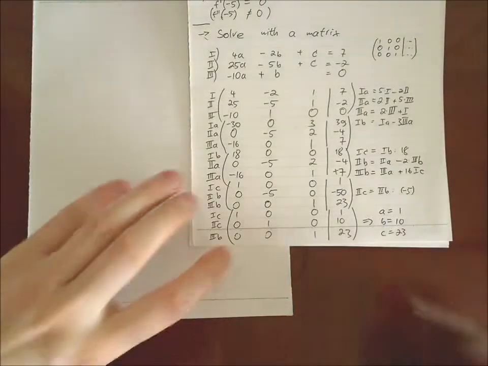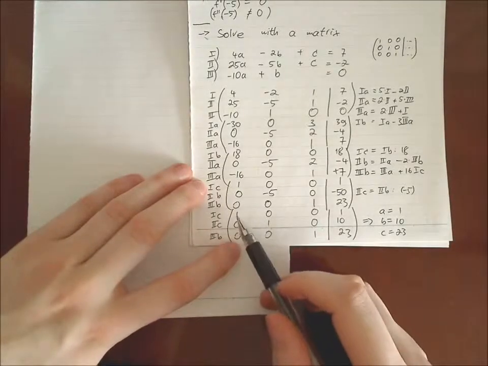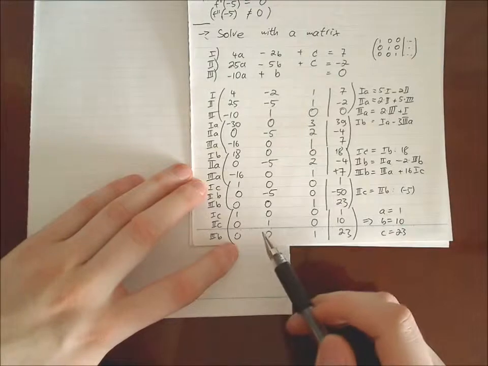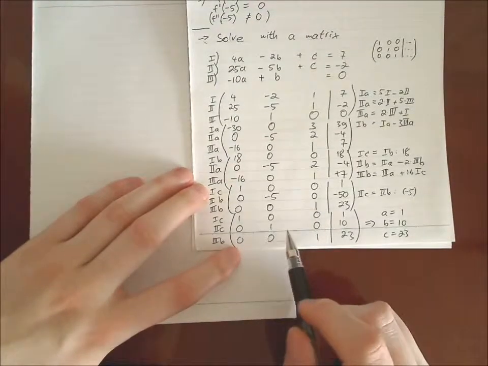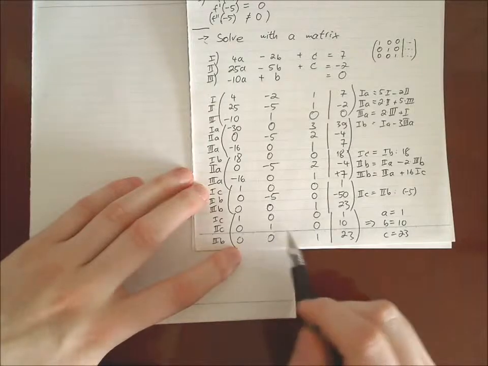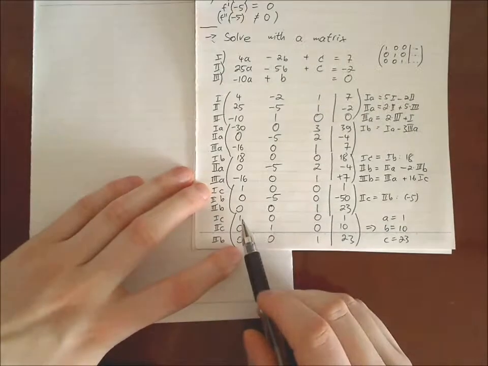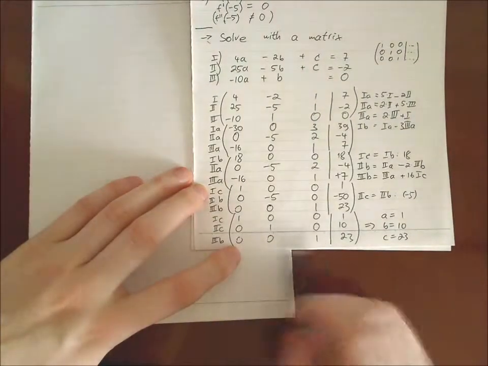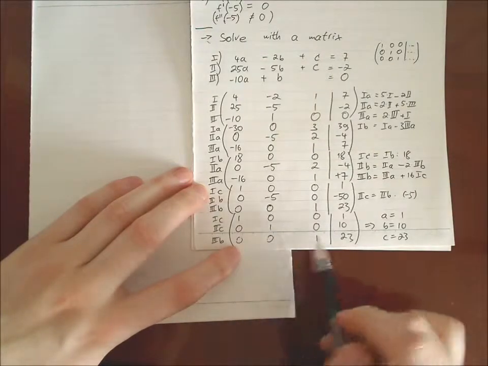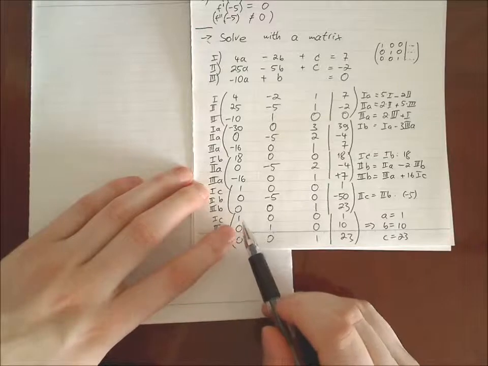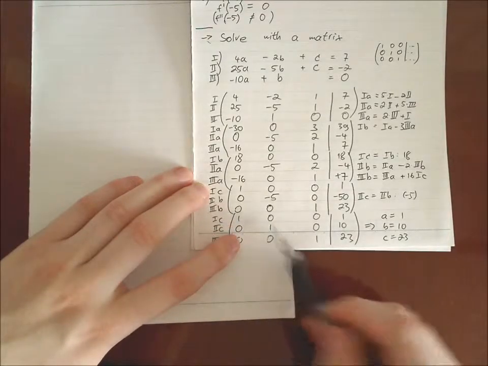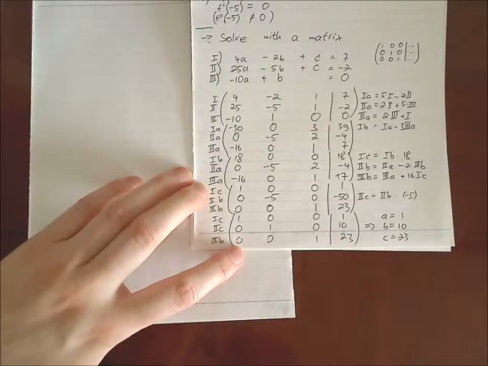It wouldn't make any difference if row 1 and row 3 were switched. I can always switch the rows, so this is not a problem at all to get those nice steps. I just need 1, 0, 0 in each line: 0, 1, 0, 0, 0, 1, this is okay, so that I know this variable is isolated and I know A is this, B here is this, C is this.